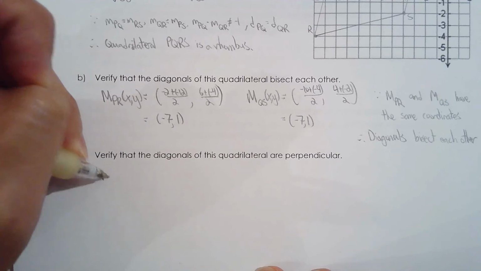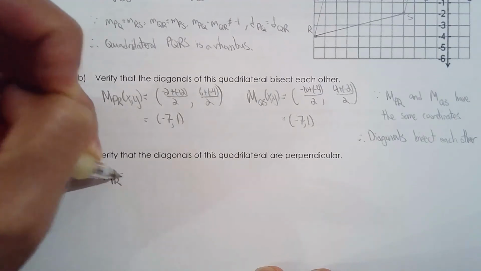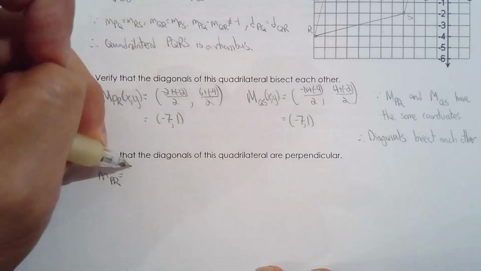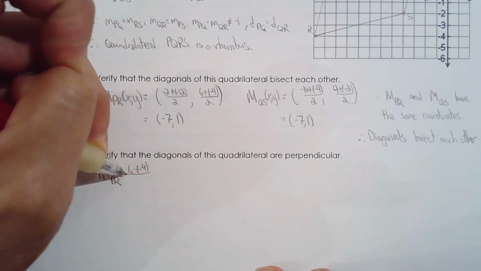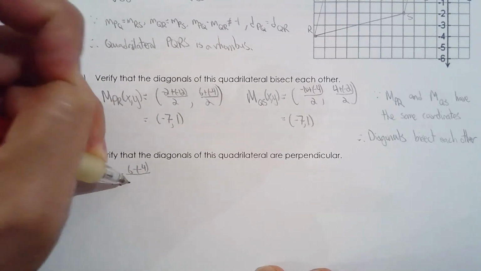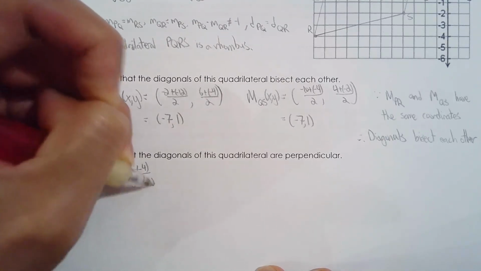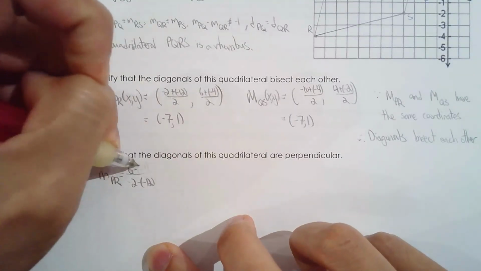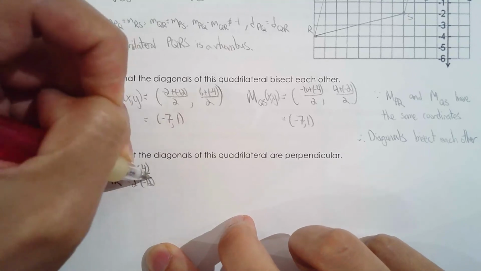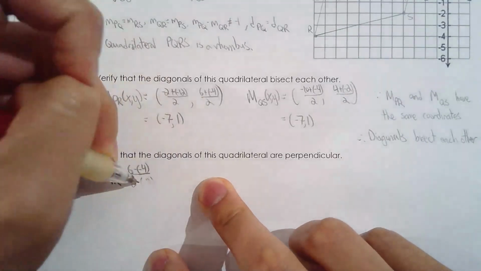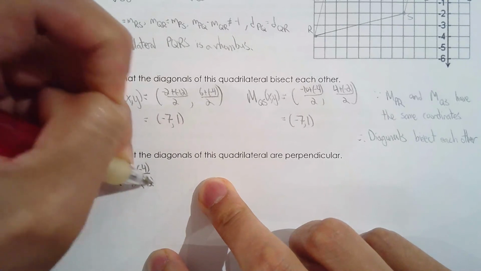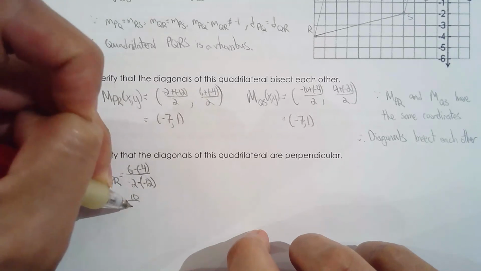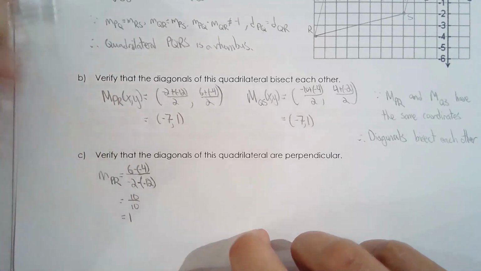The slope of PR is 6 minus negative 4 over negative 2 minus negative 12, which is 10 over 10, which is 1.